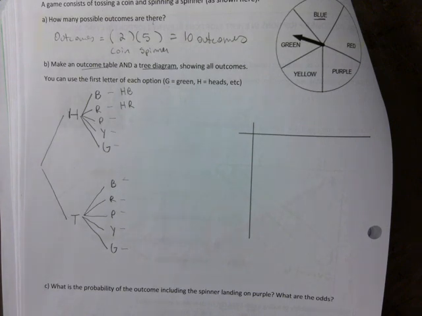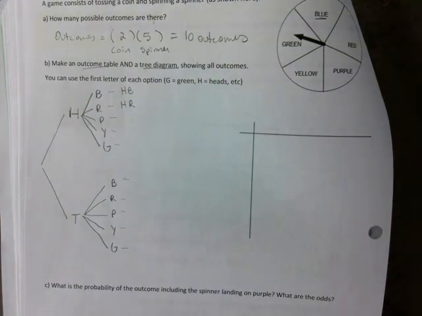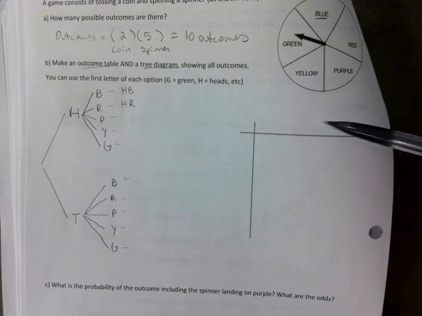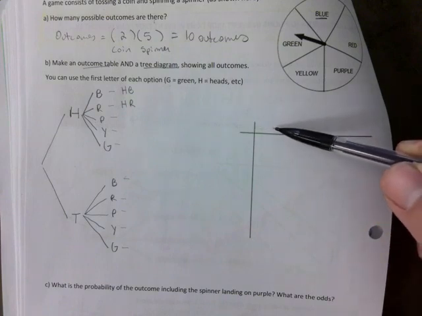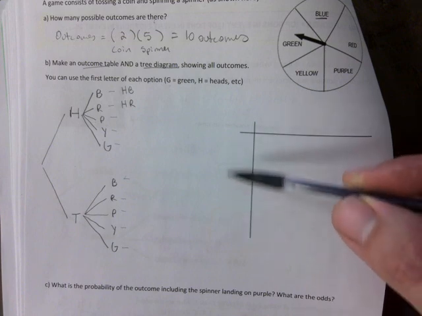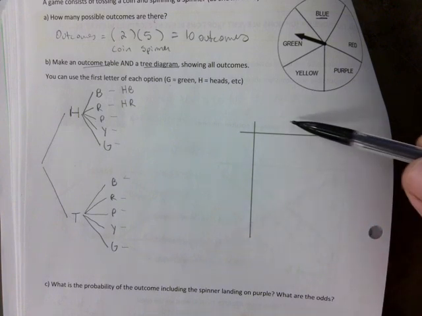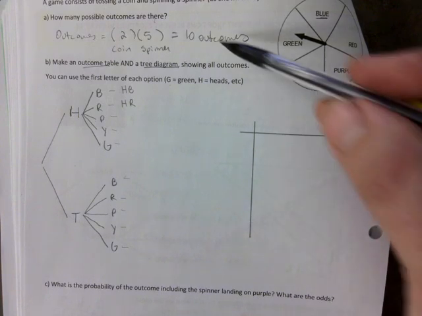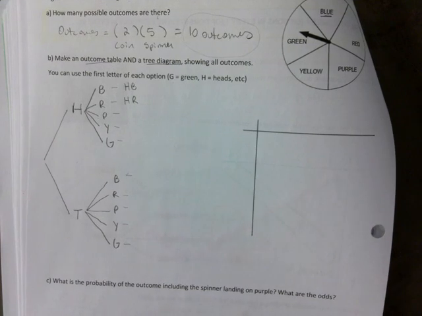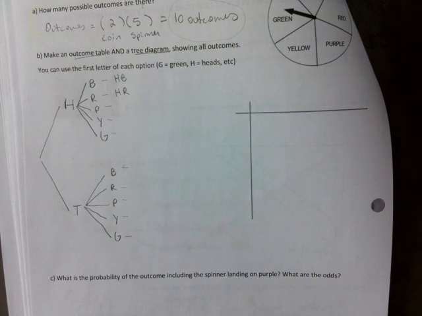If you want full marks, at the end of those branches, you want to put down the letters that make up the outcome. And then you do your outcome table. Same thing. Maybe the colors here is best, and then here would be heads and tails. And you should have every single time 10 options, right? 10 outcomes. And then answer whatever I ask you regarding that. I will post the answer key, and I think you should make significant progress.